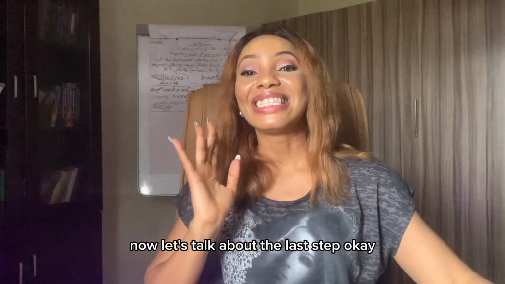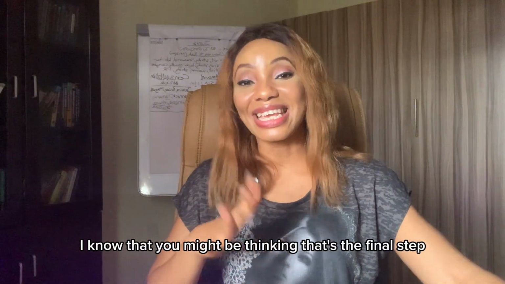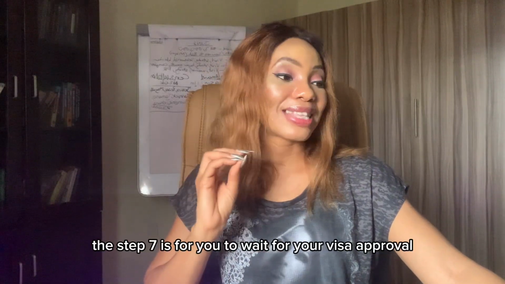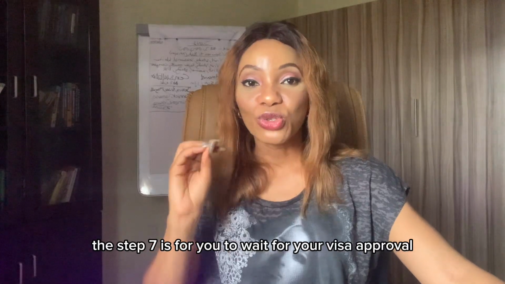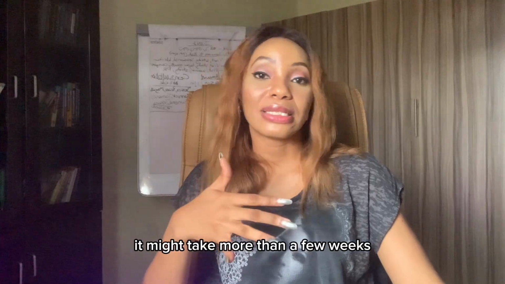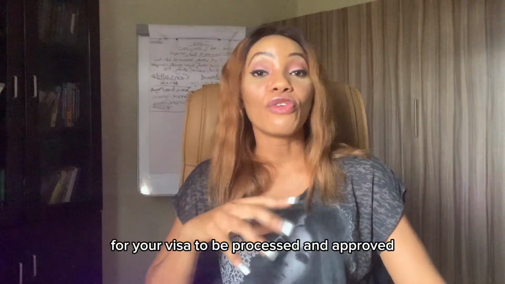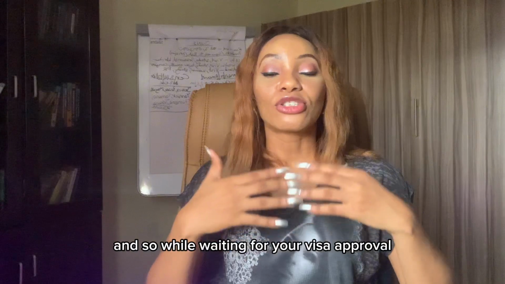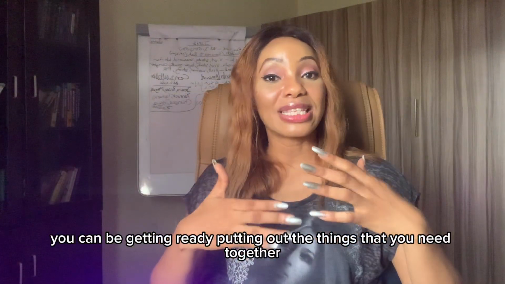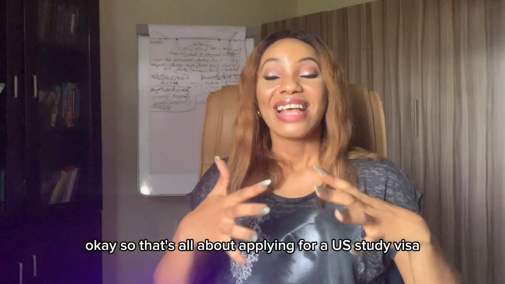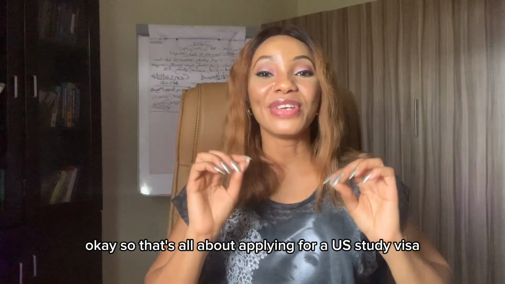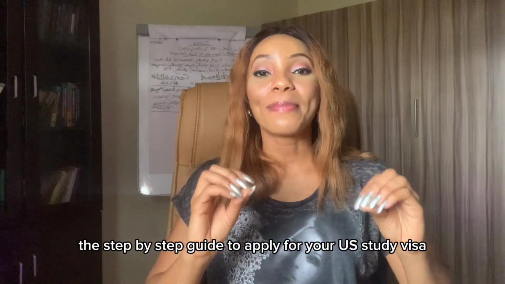Now let's talk about the last step, okay? I know that you might be thinking that's the final step, right? But then let's talk about the last step. Step 7 is for you to wait for your visa approval. It might take a few weeks, it might take more than a few weeks for your visa to be processed and approved. And so while waiting for your visa approval, you can be getting ready, putting the things that you need together, okay?